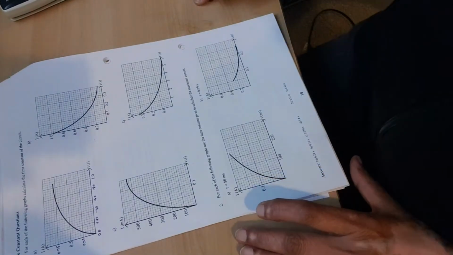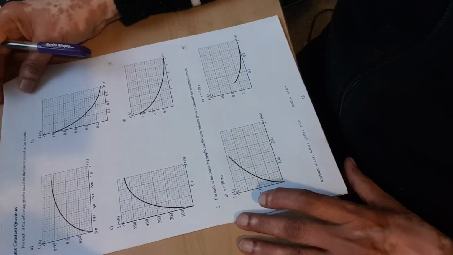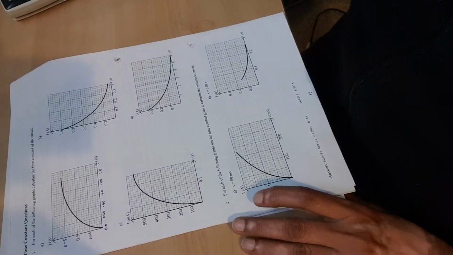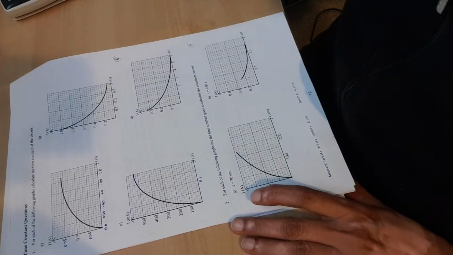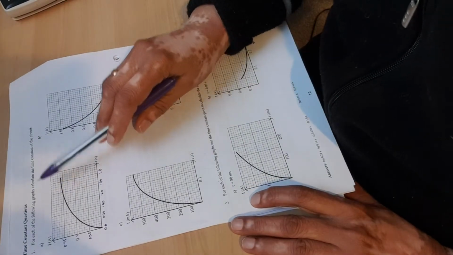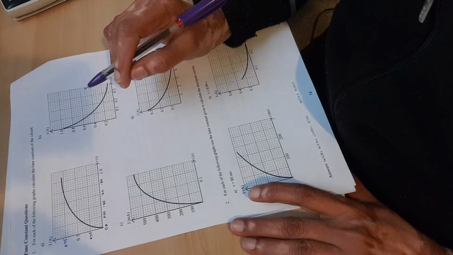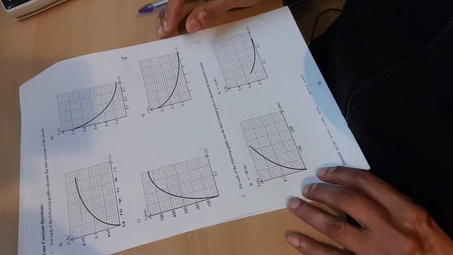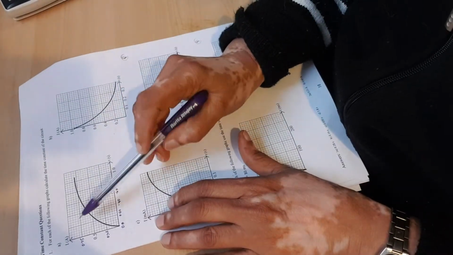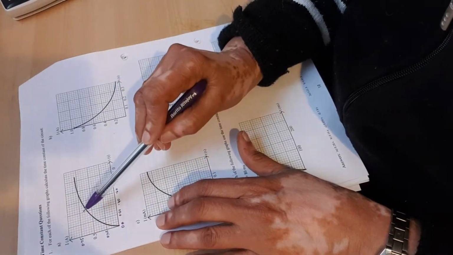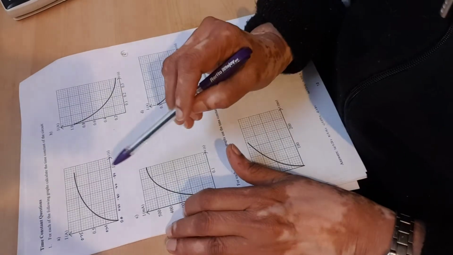Hi everybody, I'm going to talk you through how to work these questions on time constant, and this one is for each of the following graphs. Calculate the time constant of the circuit. So in order to do this, the first thing, this is a growth curve, so we have to find out what is the maximum current.